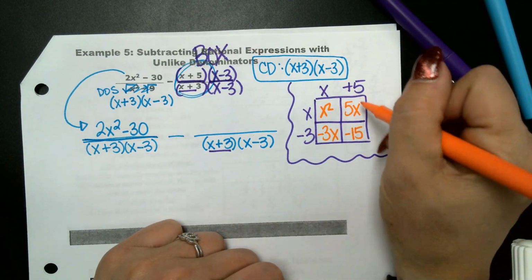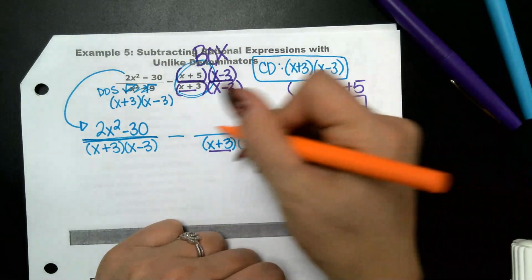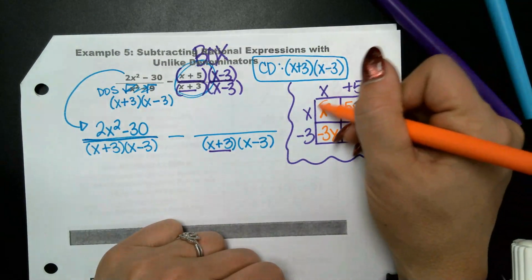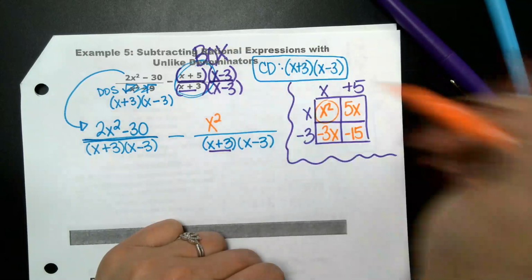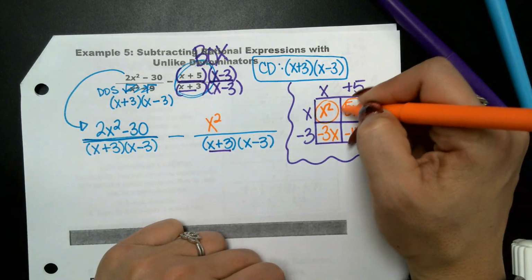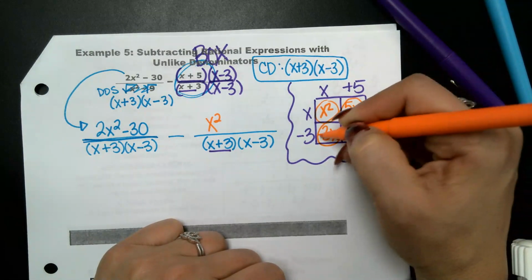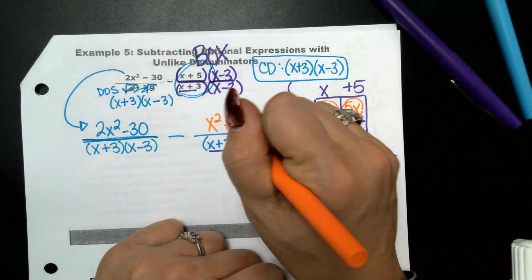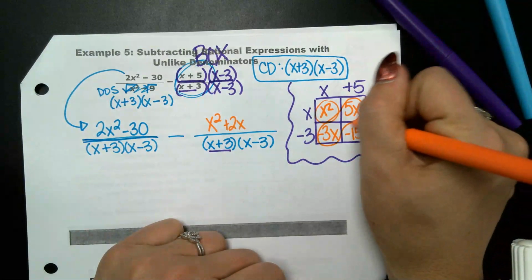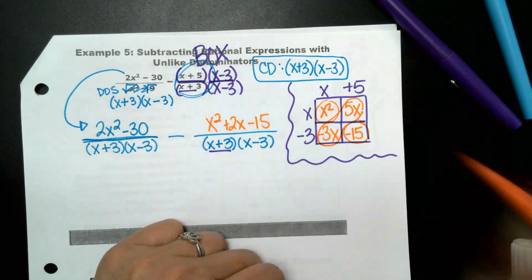Okay, so when we write our new numerator right here, we've got x squared. We've got these two that we need to combine. What's a 5x minus 3x? A 2x. And then the minus 15 is hanging out by itself.